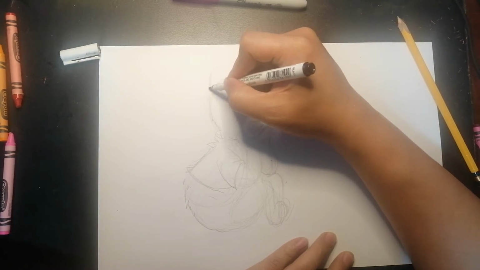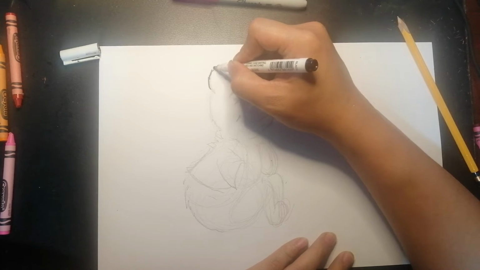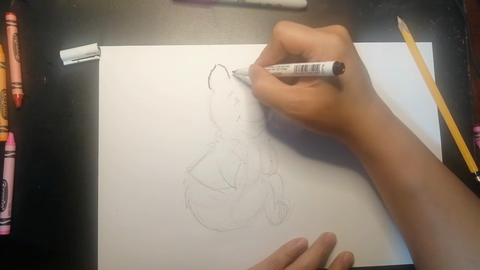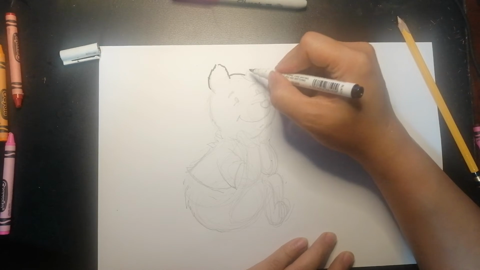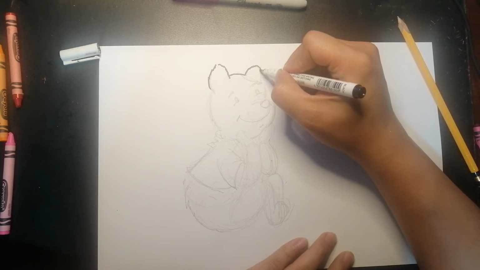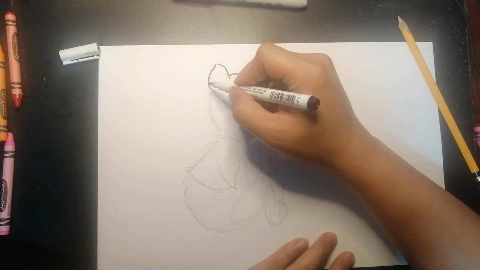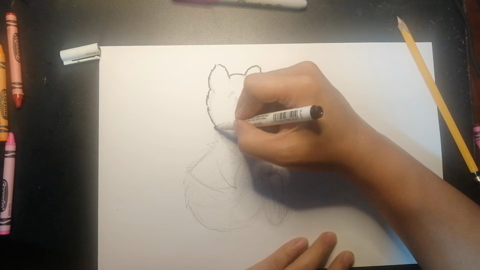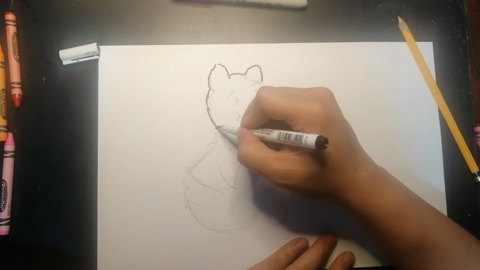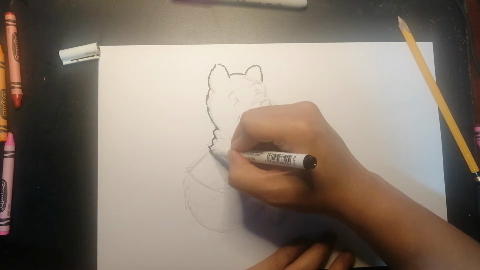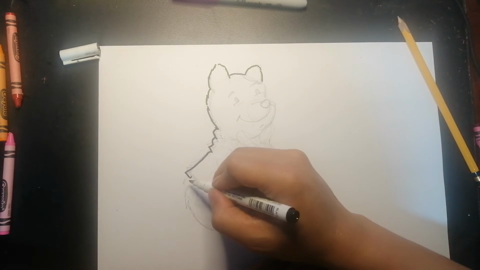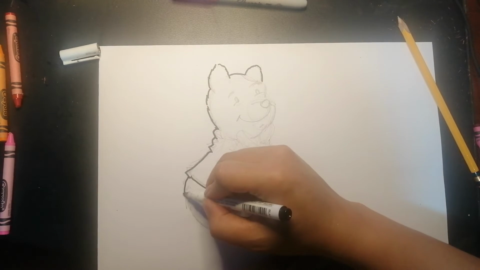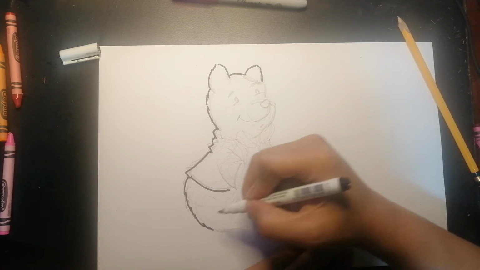So pag i-trace na natin siya, i-consider na natin, since medyo fluffy si Winnie the Pooh, may mga parts na rough lines siya, para lang ma-emphasize na fluffy yung skin. Skin ba? Skin ni Winnie the Pooh. Okay, so that's the damit. Okay, and then ito yung sa may puwet.